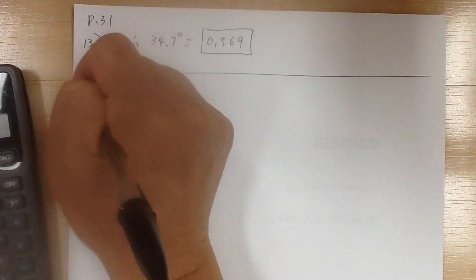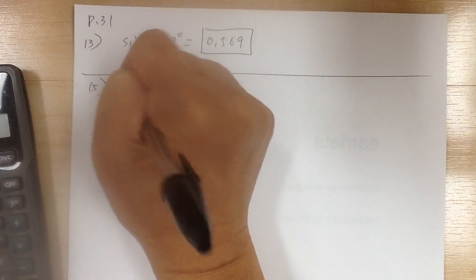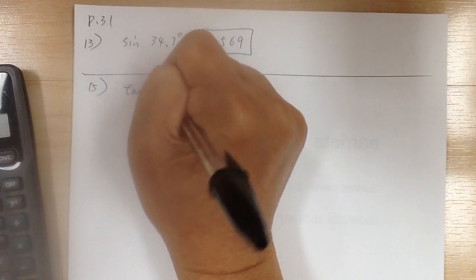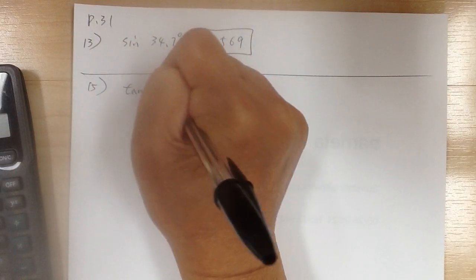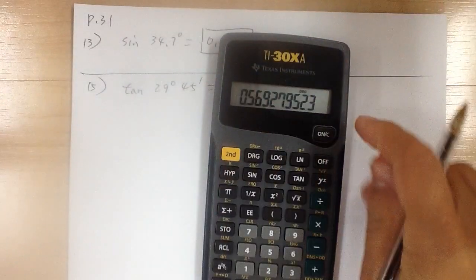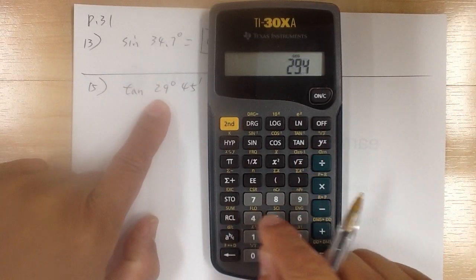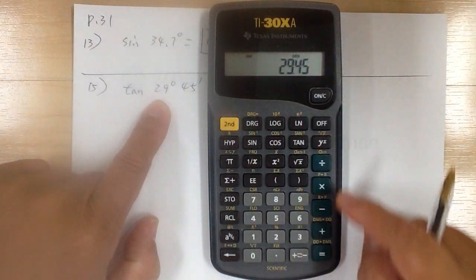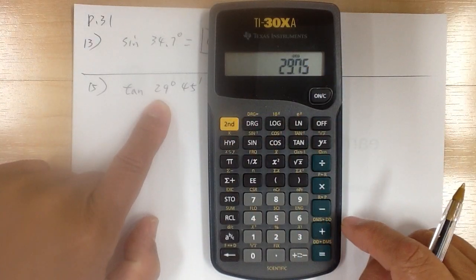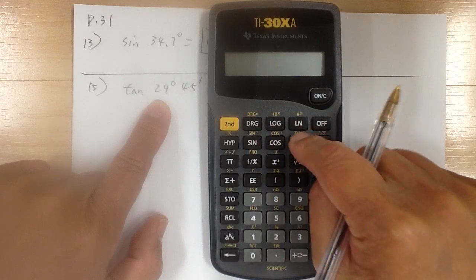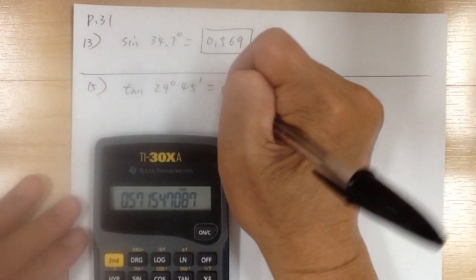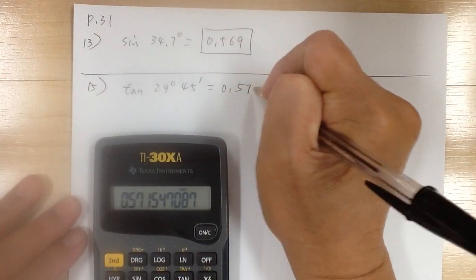Okay, number 15. You have tangent of 29 degrees, 45 minutes. Again, make sure you know how to use your calculator. You enter 29.45, and you have to convert into decimal degrees. And then you take the tangent of that. So it would be 0.572.